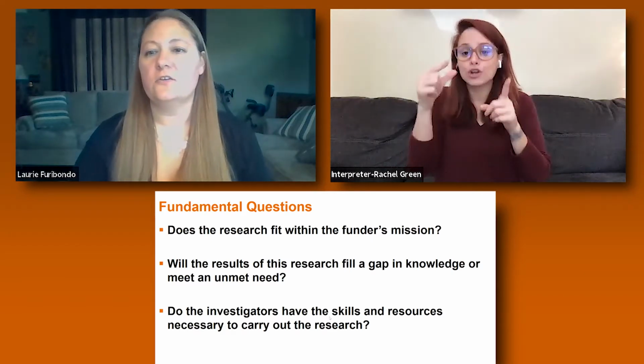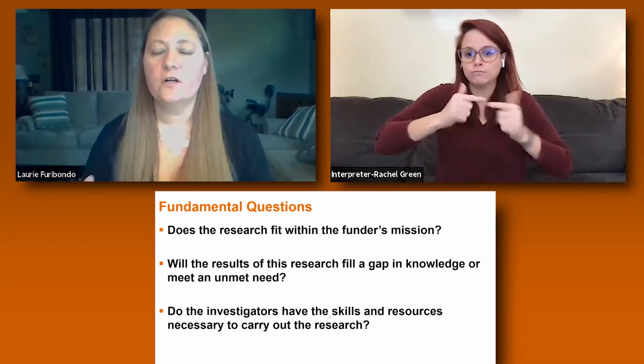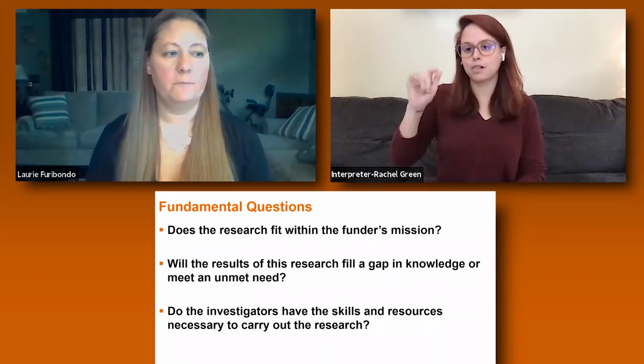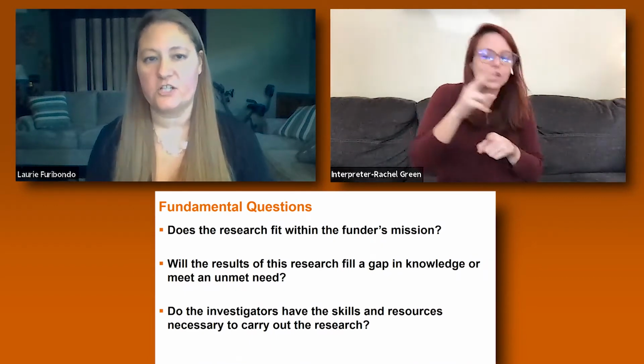Other keywords that you'll hear used interchangeably are proposal and application. Again, they're specific to NIH and NSF, so you'll hear us use those words interchangeably as well.